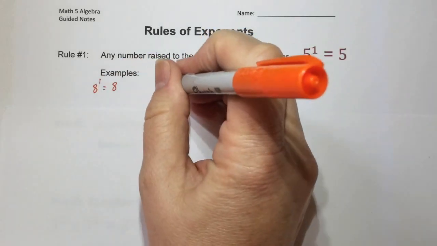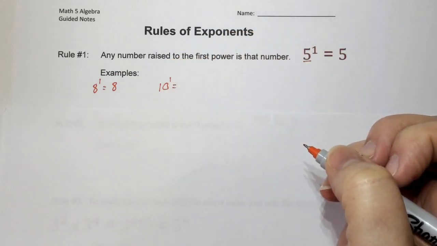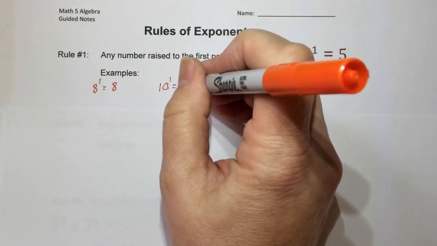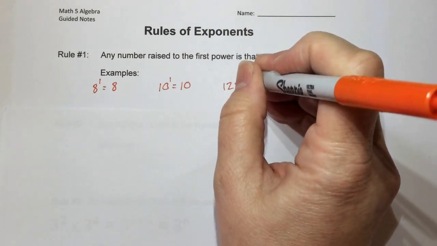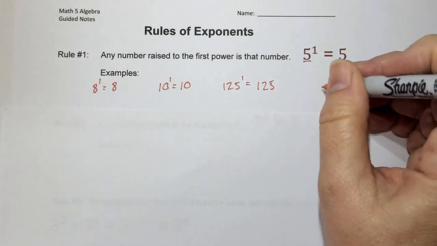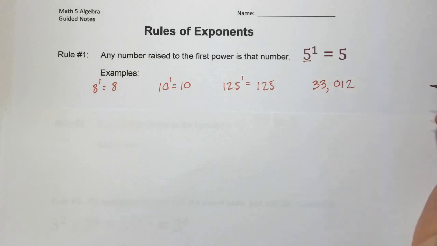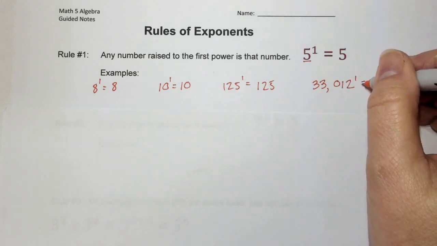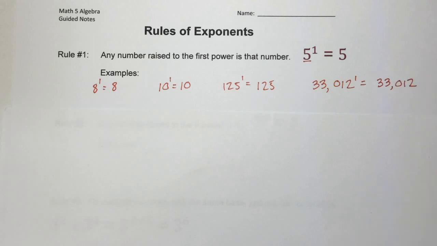Let's talk about what maybe 10 to the power of 1 would be. Any number raised to the power of 1 is just 10, so this is not that difficult, is it? 125 to the power of 1 would be 125. And let's just go even bigger, 33,012 raised to the power of 1 would be 33,012. So that's just a rule that you have to memorize.